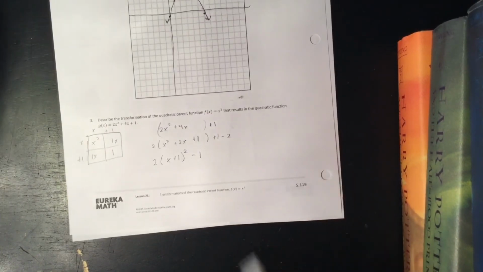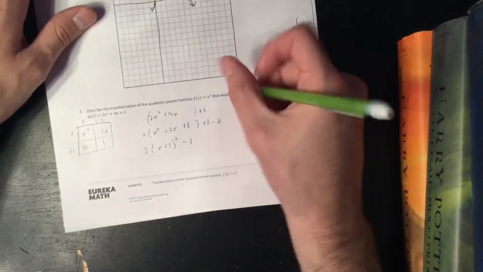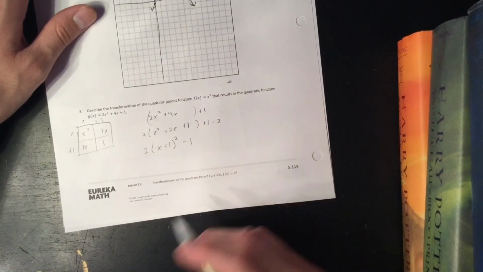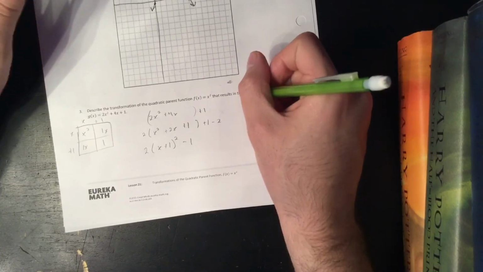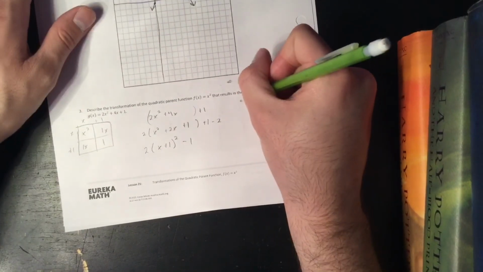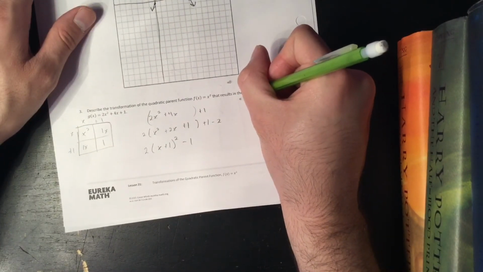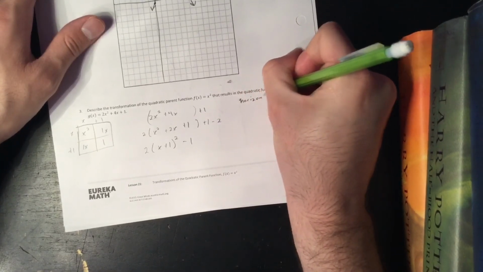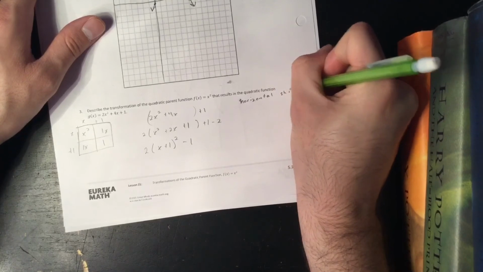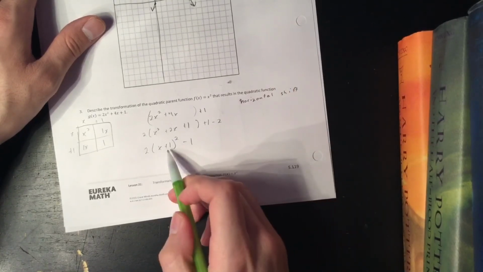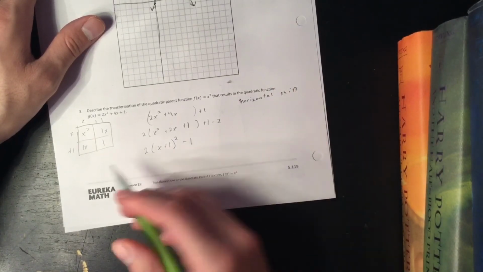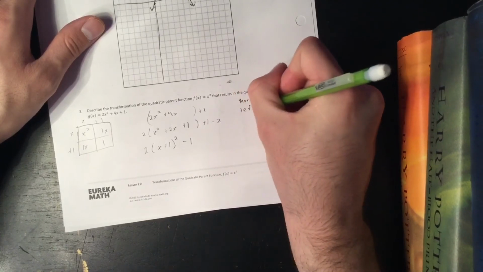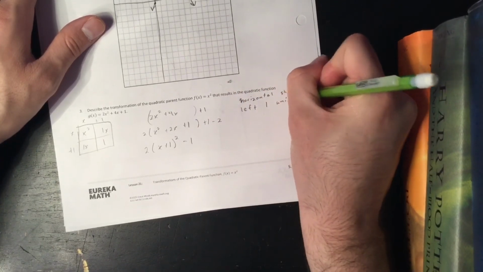Okay, so what were the transformations that occurred? So we can just go left to right, or we can go horizontal first and vertical. For this one, we'll just go horizontal first. So we'll look inside. So inside, we had a horizontal shift. So this one is a plus 1, so we're moving to the left. So horizontal shift to left 1 unit.